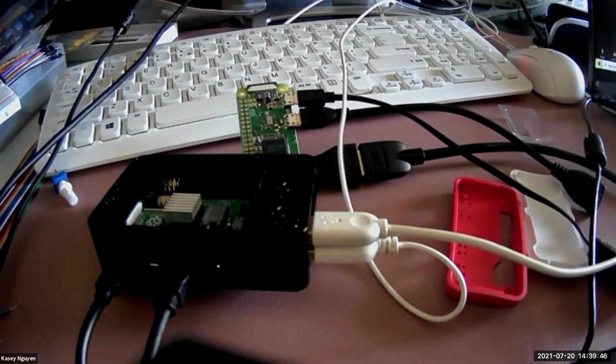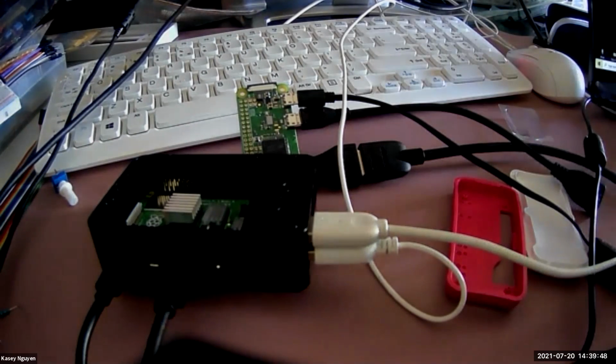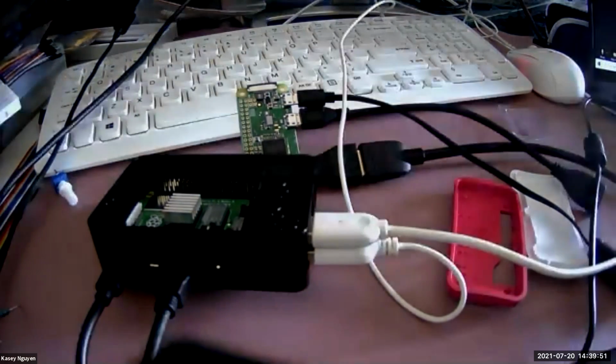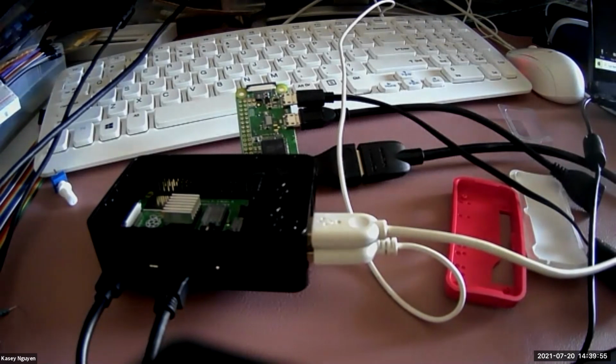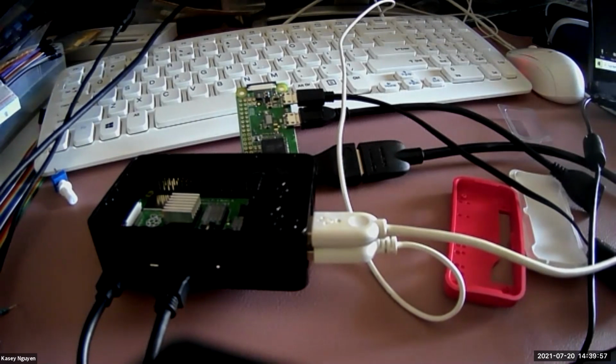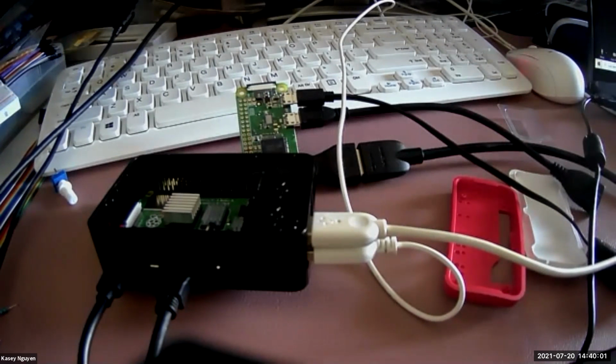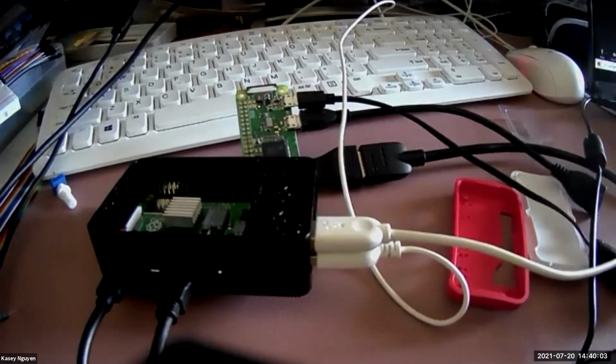One second. Okay. Let me connect to my monitor. So on the Raspberry Pi 4, you can use mouse, keyboard, and monitor if you have spare ones.